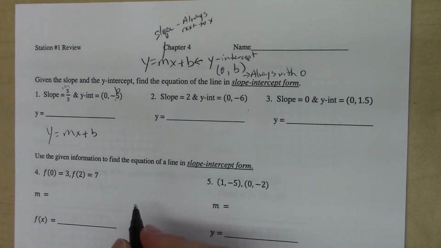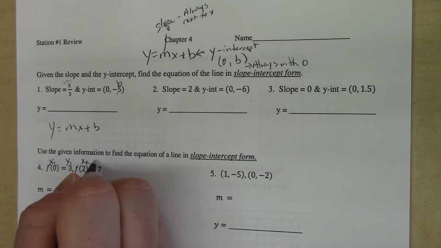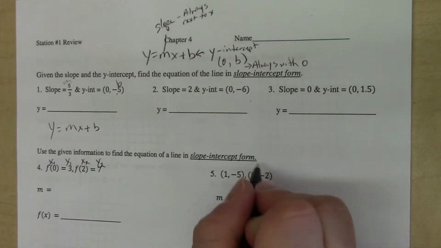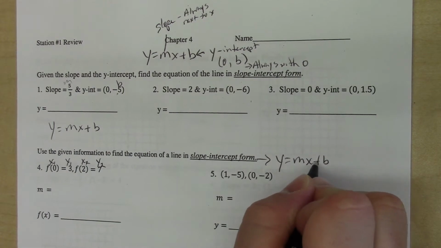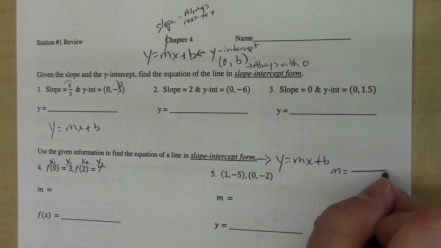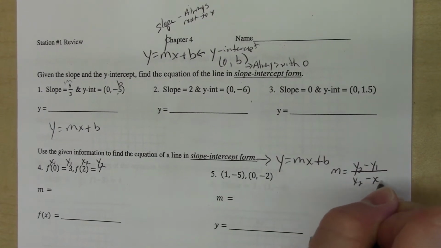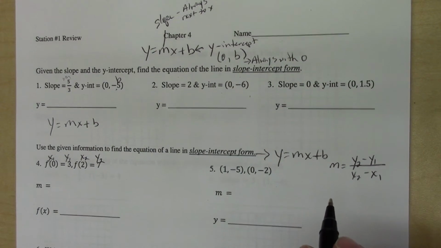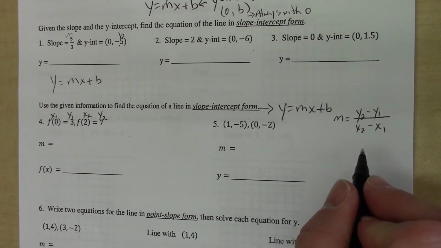For the next problem, remember, anytime you see points, start labeling x1, y1, x2, y2. Because what you need to know for this is, first of all, I want it in the form of y equals mx plus b. And second of all, you're going to have to remember the slope formula, which if you don't is y2 minus y1 over x2 minus x1. These formulas will be given to you on the board. You don't have to memorize it, but you obviously need to know how to use it.